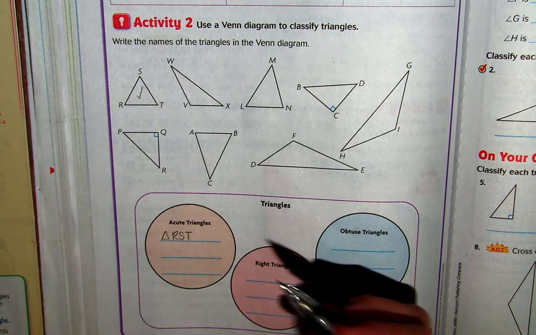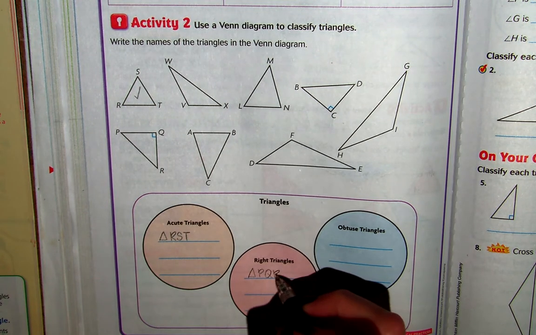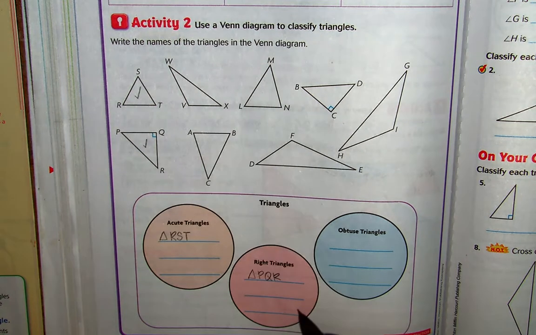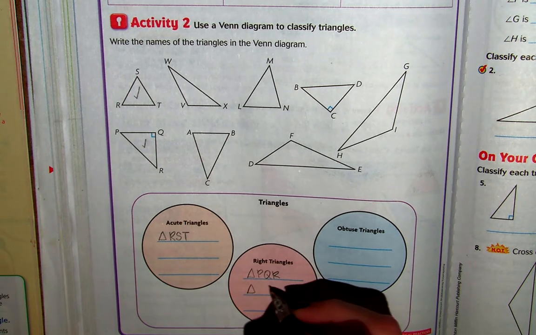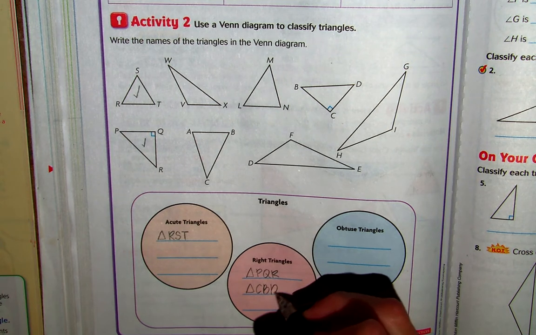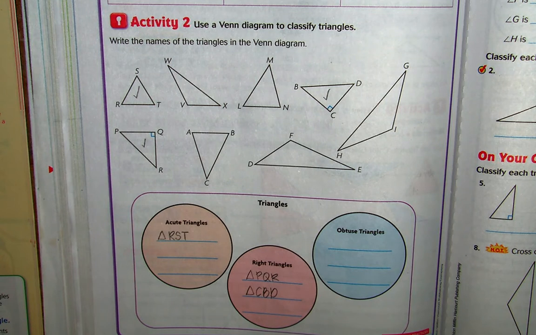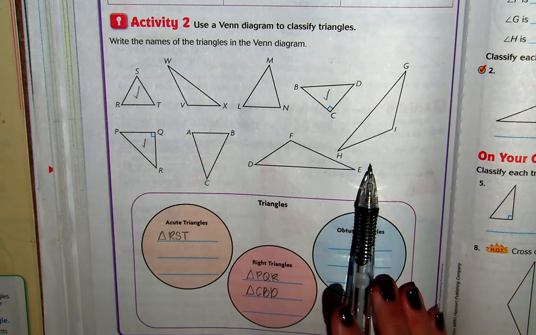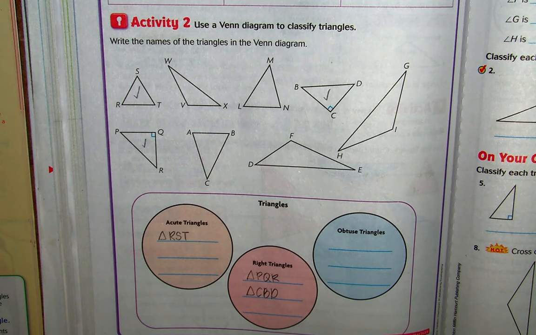So I'm going to go ahead and do triangle PQR, again any combination of those three letters. And this one also has that. So triangle BCD, that's not in alphabetical order, but that's okay. BCD, DCB, BDC, however you choose to do that. And since we can take a look at all of these and notice that these are the only two that have that symbol for a right angle, those are going to be the only right triangles. So we're going to have 3 over here and 3 over here.